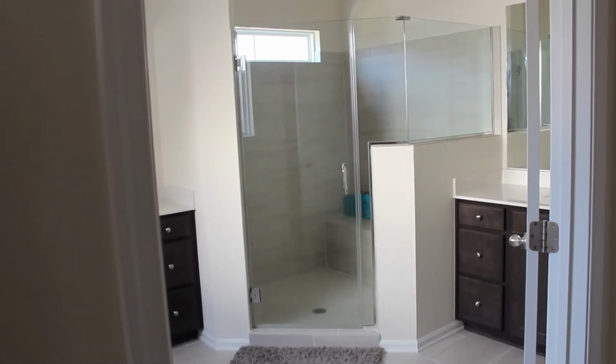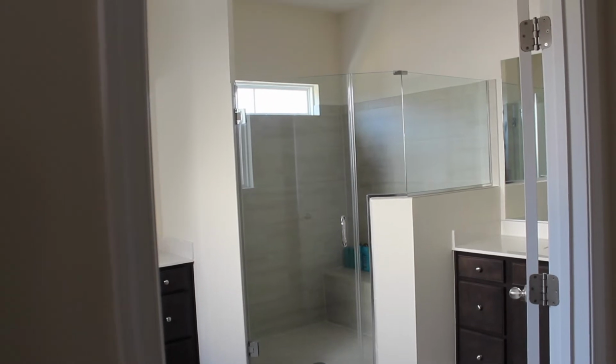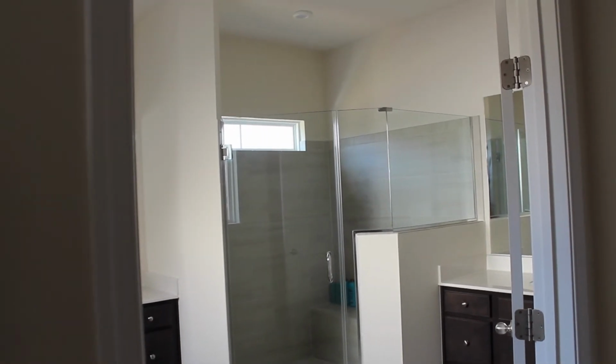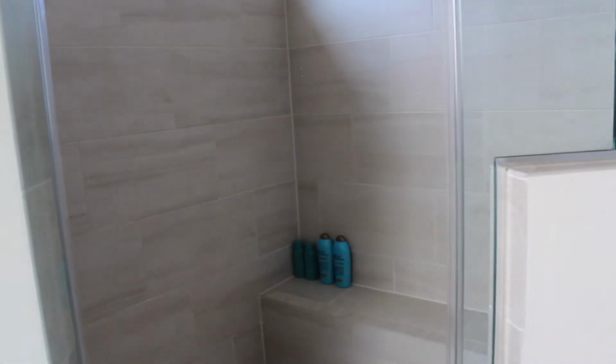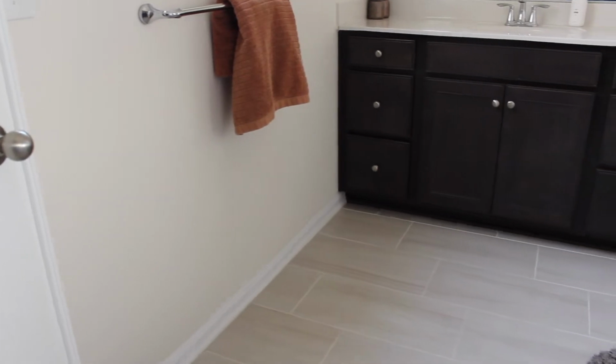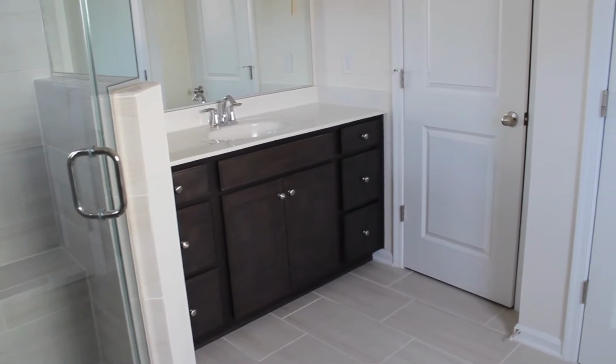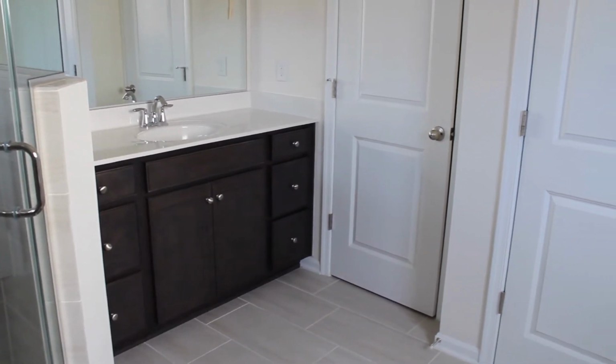And this is actually the ultra spa bathroom. I think there's a regular spa bathroom, which looks a little bit different. So since we did the ultra spa, our shower is in this corner here, and then we have a vanity on the right and a vanity on the left with the water closet right next to it.